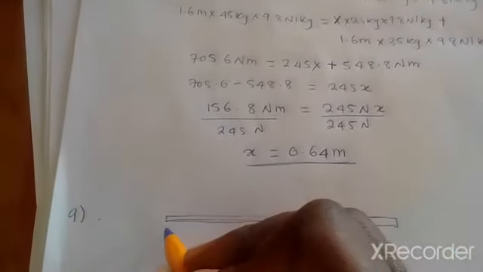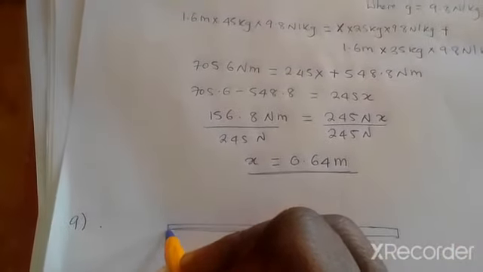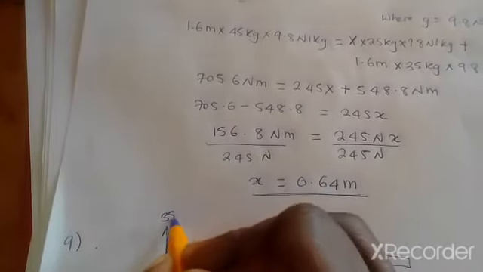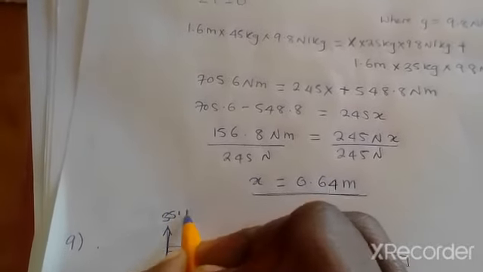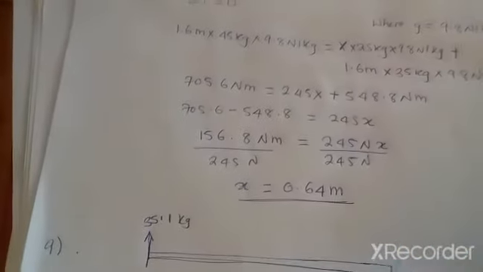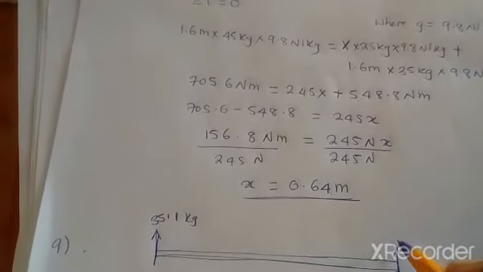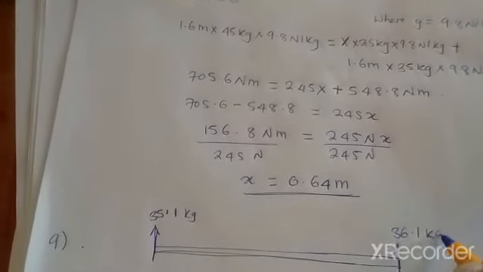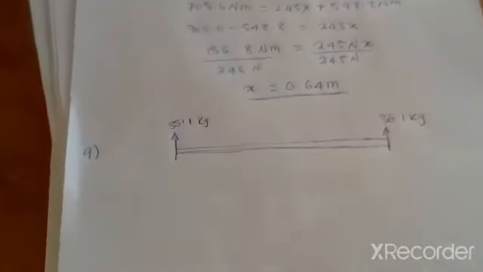Now we're told that here at the head we have a mass of 35.1 kg, the scale at the head is reading that. Then the scale beneath her feet is reading 36.1 kg. So that's what we have there.